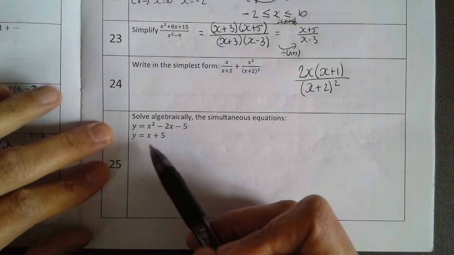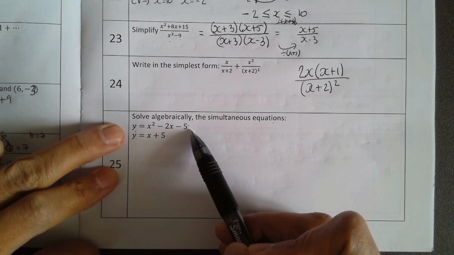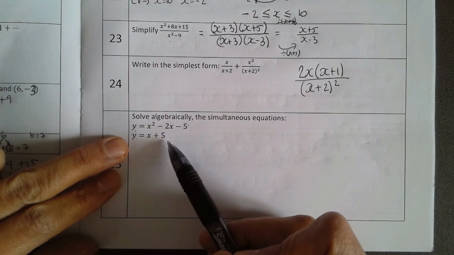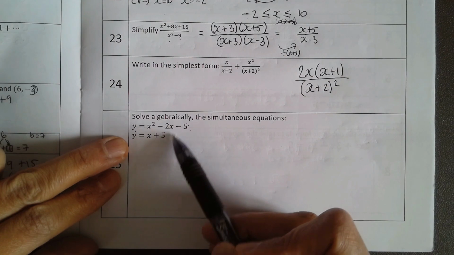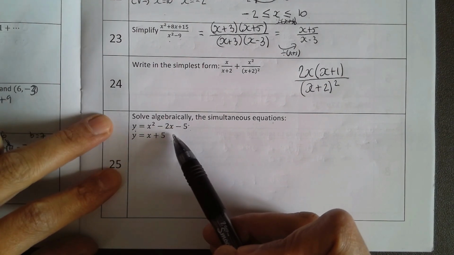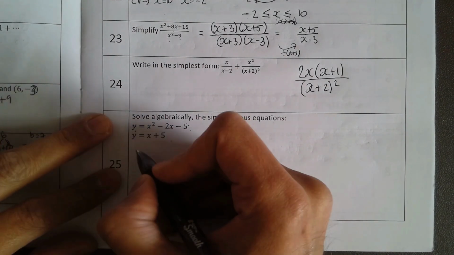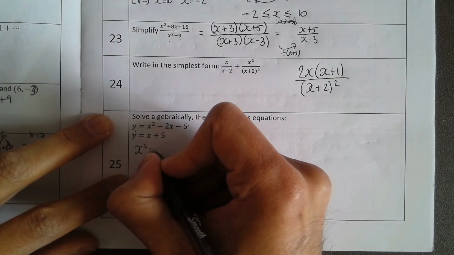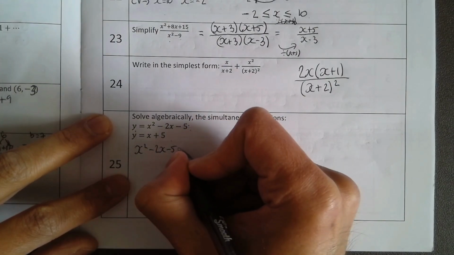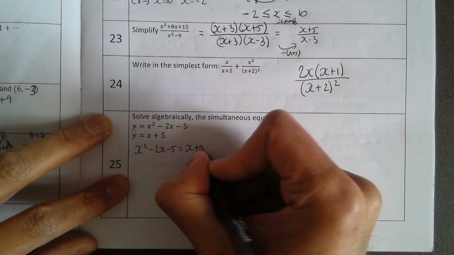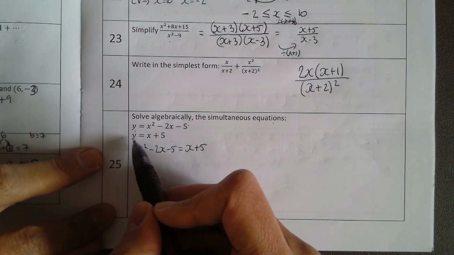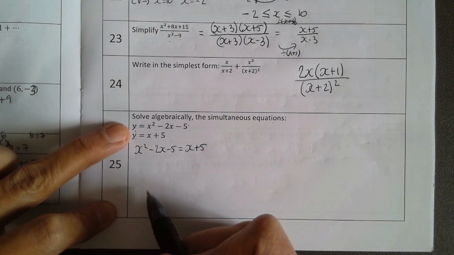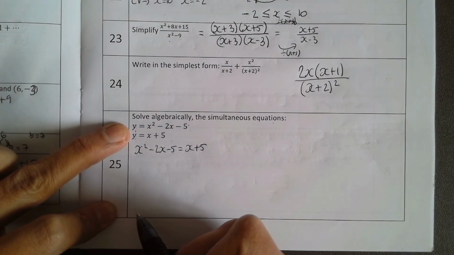Okay, right, so the first thing I'm going to do, because y is equal to this and also y is equal to this, that tells me that these two things must be equal to each other. Okay, so x squared take away 2x take away 5 must be equal to x plus 5. Okay, and all I'm doing here is I'm replacing that y with x plus 5. Okay, I've just written it the other way around.